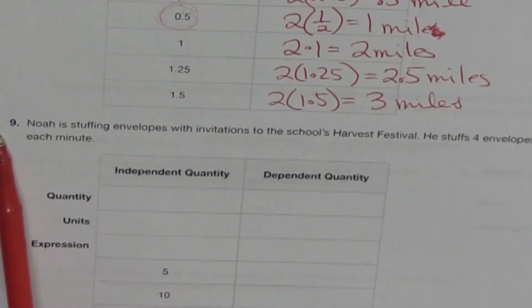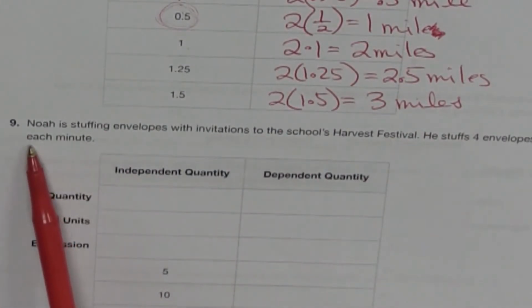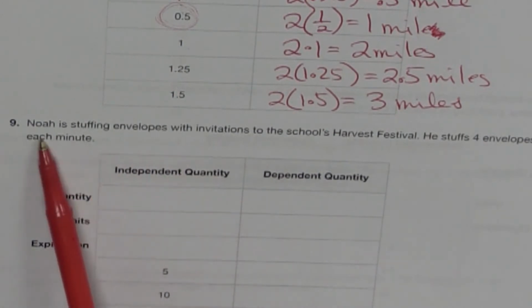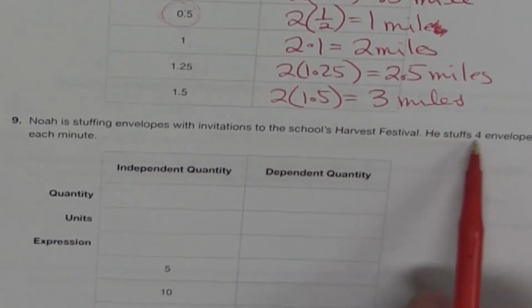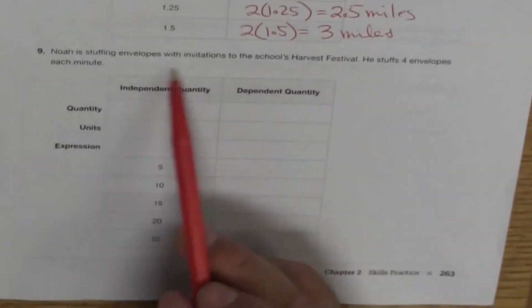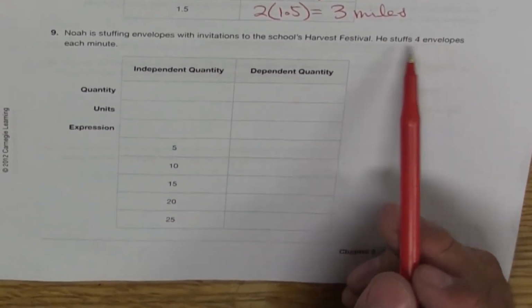Let's look at number 9. We're going to do something similar. It says, Noah's stuffing envelopes with invitations to the schools. No one cares about the festival. He stuffs 4. Man, my other dude, what was his name? Mario, he's a better worker. This guy only does 4 envelopes every minute.